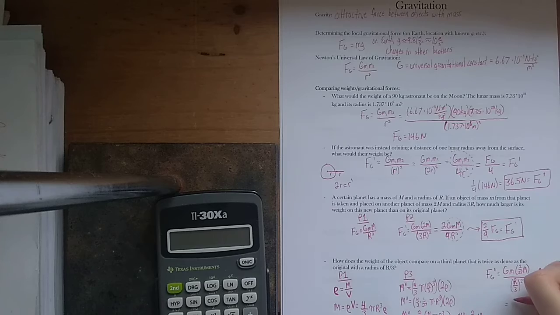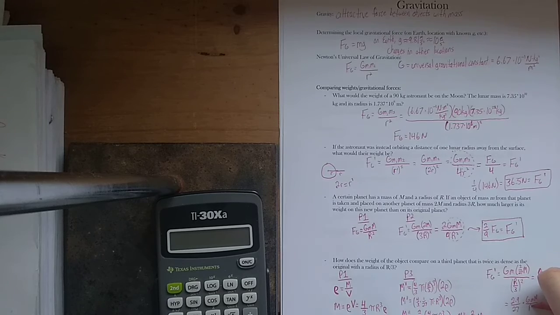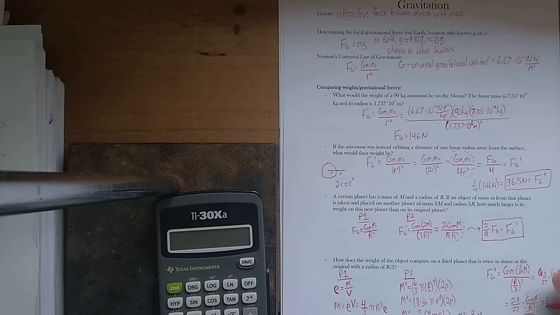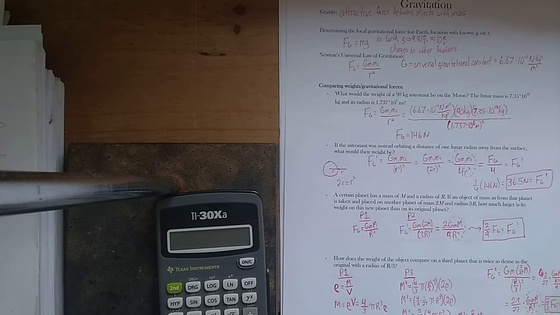That gives me 2 times 9 over 27 times g little m big M over r squared. This is simply the original force. 2 times 9 is 18 over 27. We just did all that work to show that the force of gravity on this third planet is 2/3 the size of the force of gravity on the original planet.